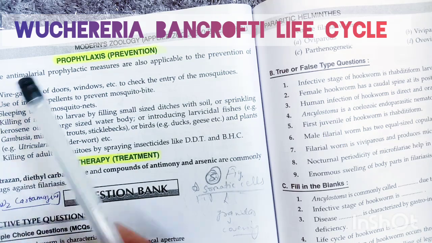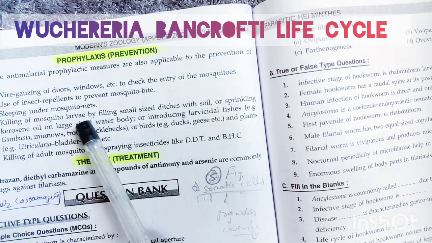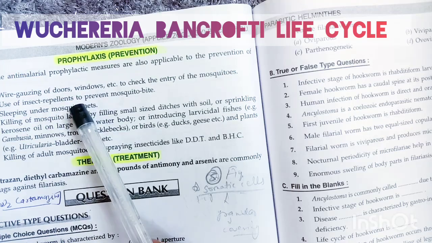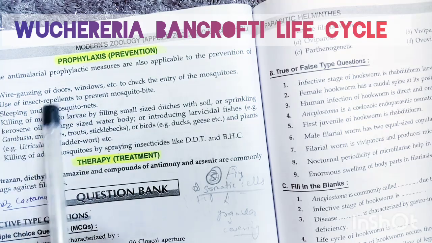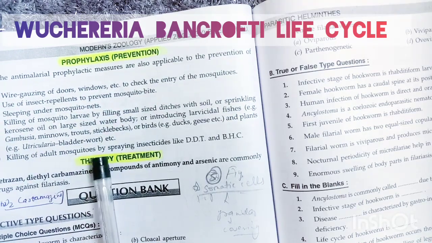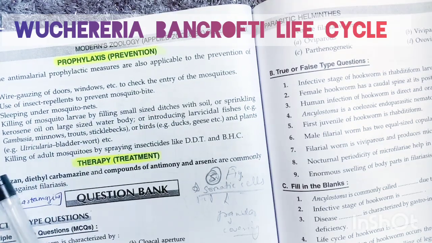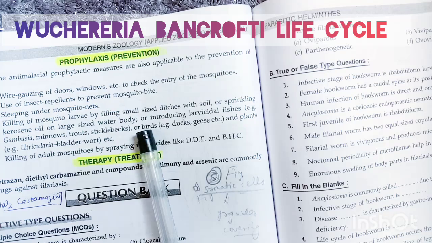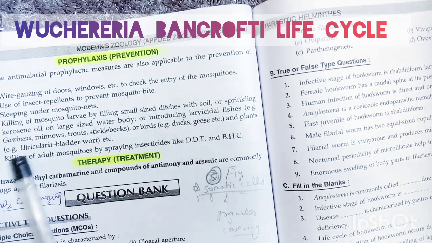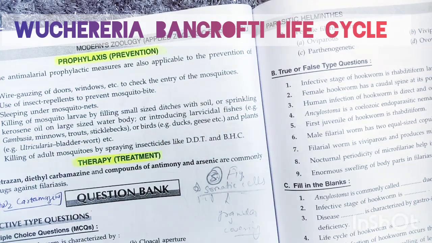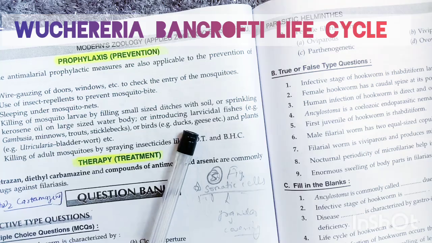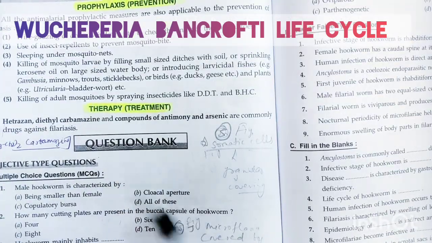So we can use other methods, like mosquito nets, closing our windows and doors, and not letting too much water accumulate around us. Mosquito larvae can be killed by filling small ditches with soil and other chemicals, but we should avoid all these chemicals.